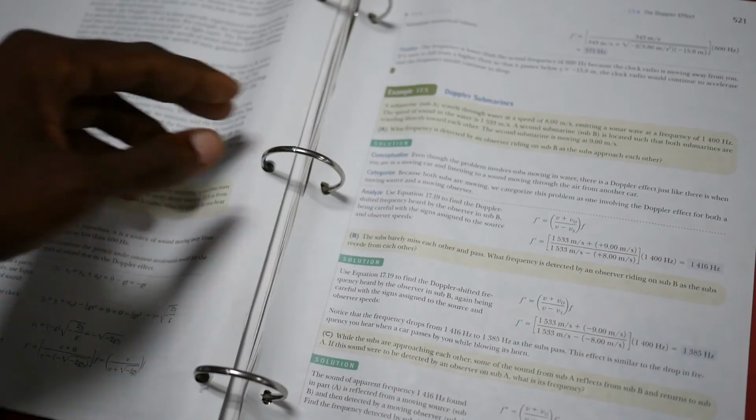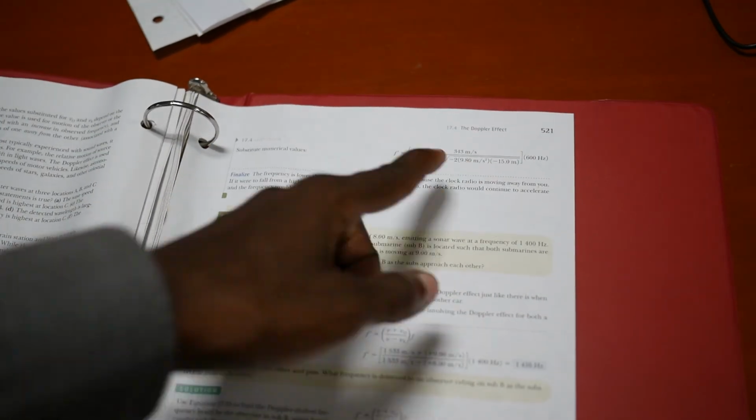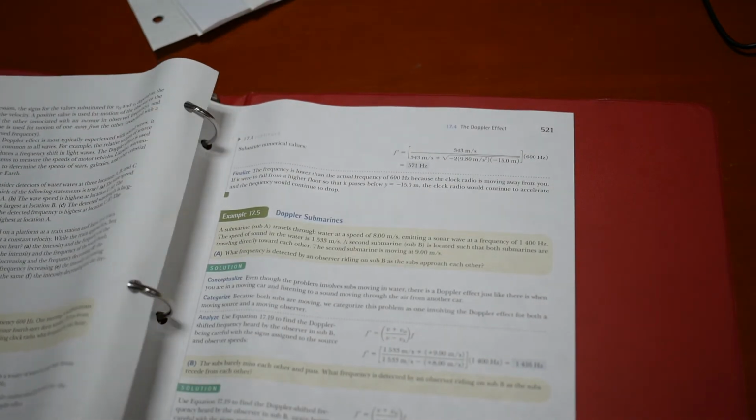So we will use equations of motion to find Vs first. After we find Vs, it's really simple.